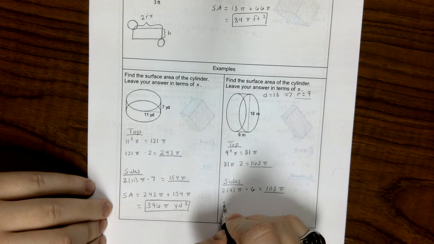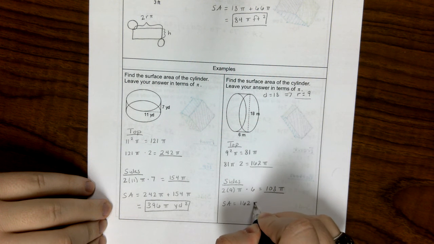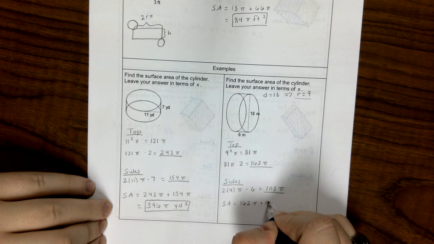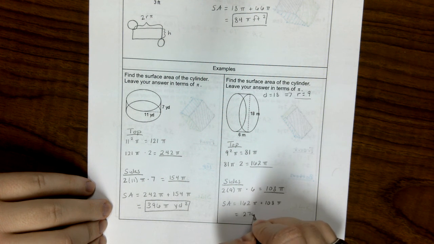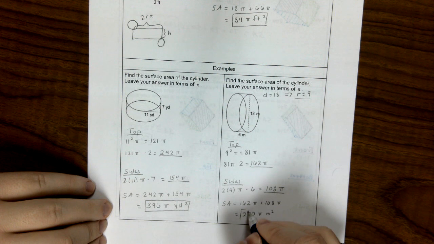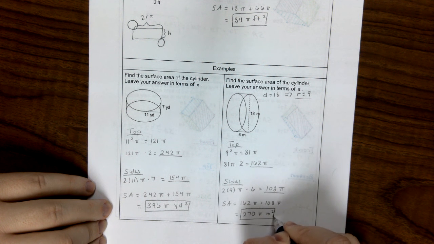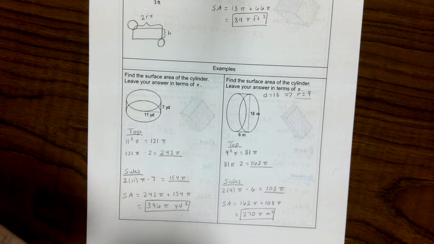Now surface area says to add those areas up. So 162 pi plus 108 pi. That equals 270 pi. This would be meters squared, square meters.